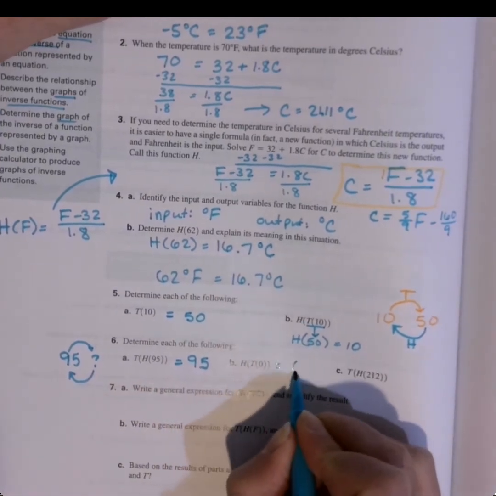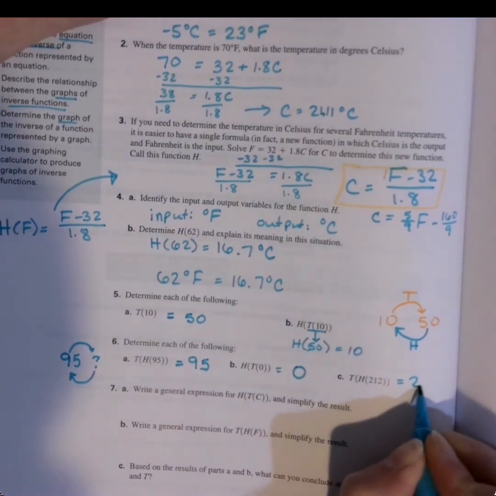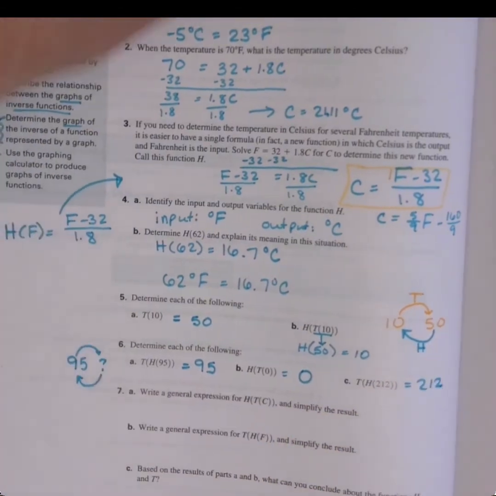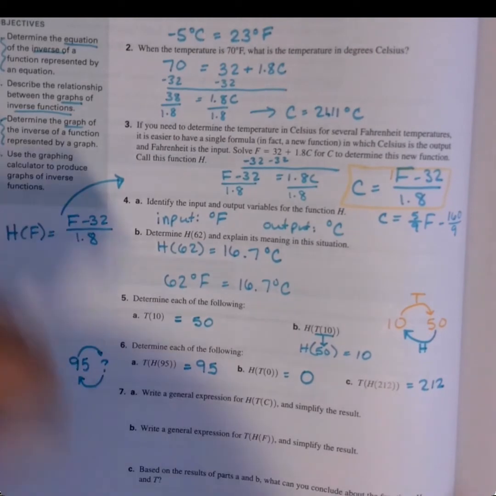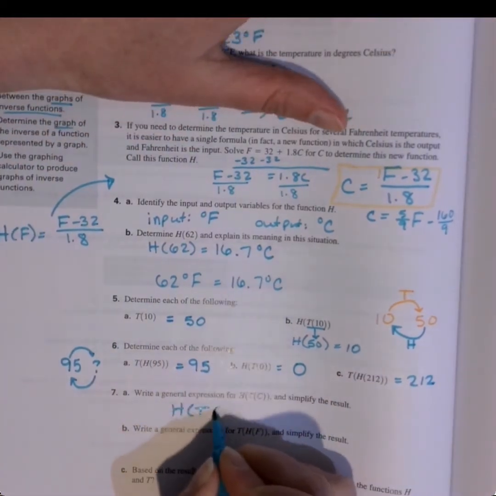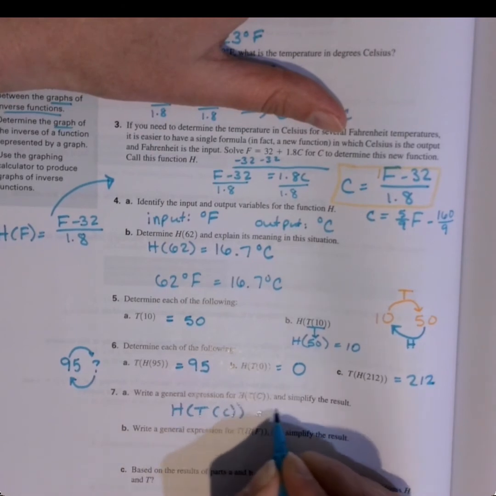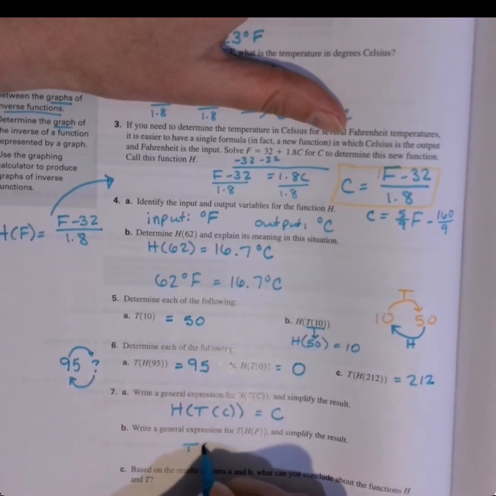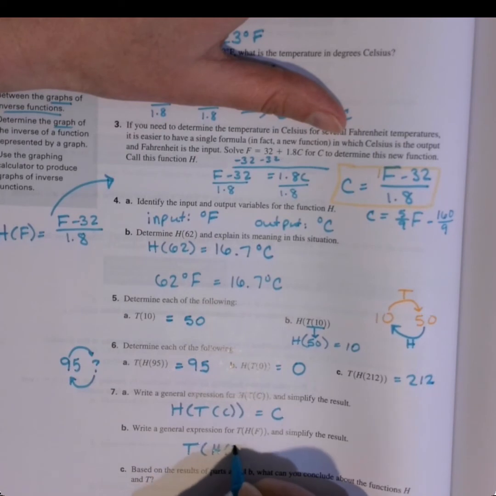I know this one's going to be 0. I know this one's going to be 212 because I know those two functions are inverses. And in general, h of t of c is going to map back to c, and vice versa. T of h of f is going to map back to f.